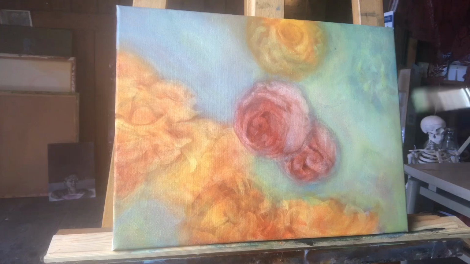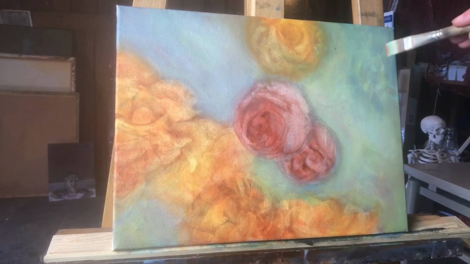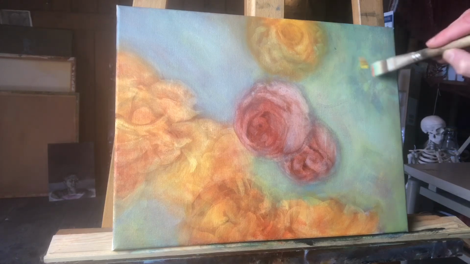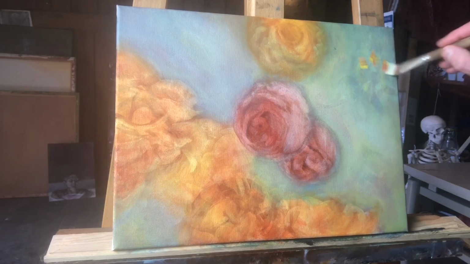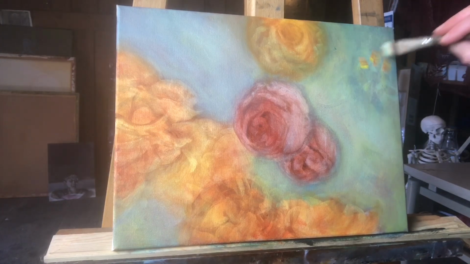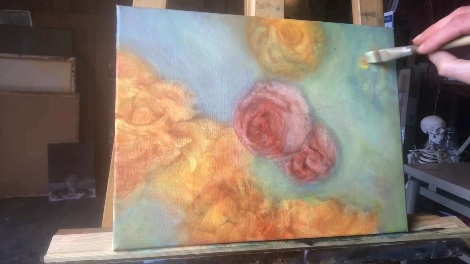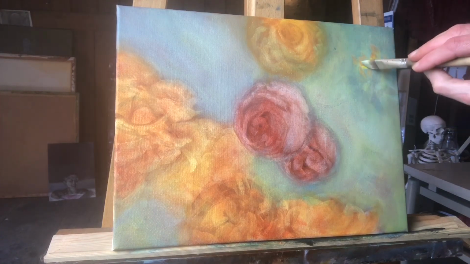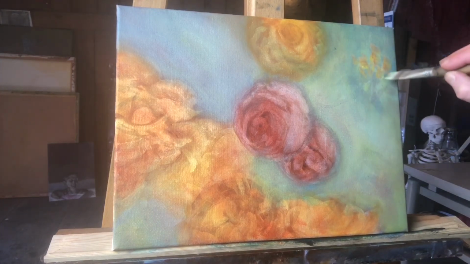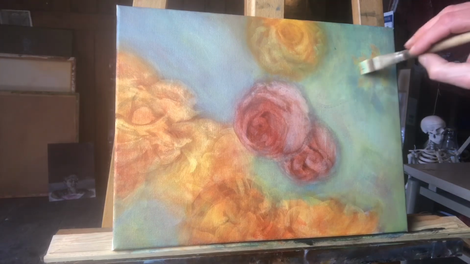Actually, I said before that I was going to do a little pink, right? So we'll warm this up just a touch. It's going to be more of a general impressionistic sort of warmth.